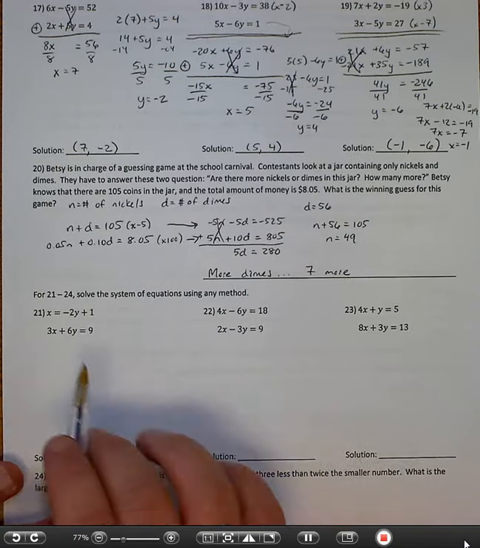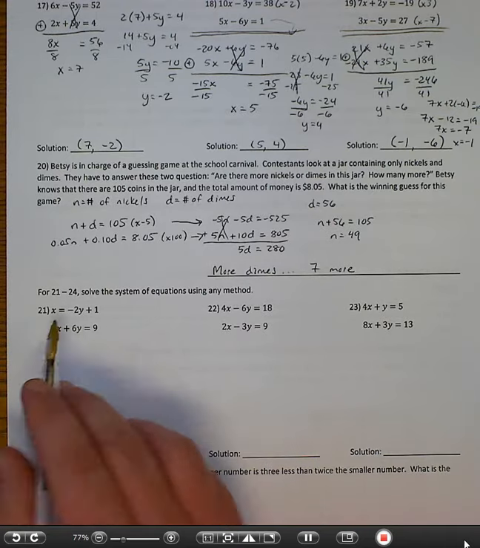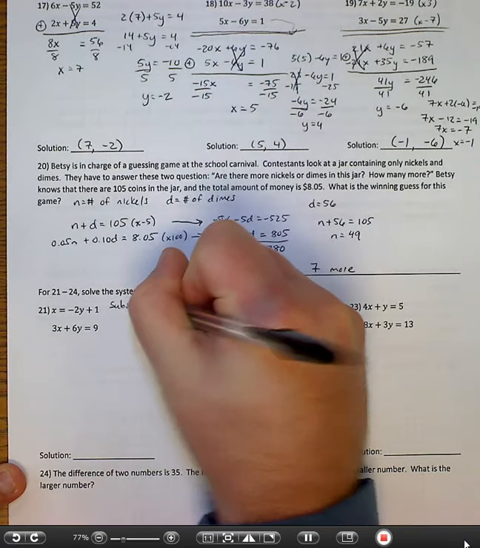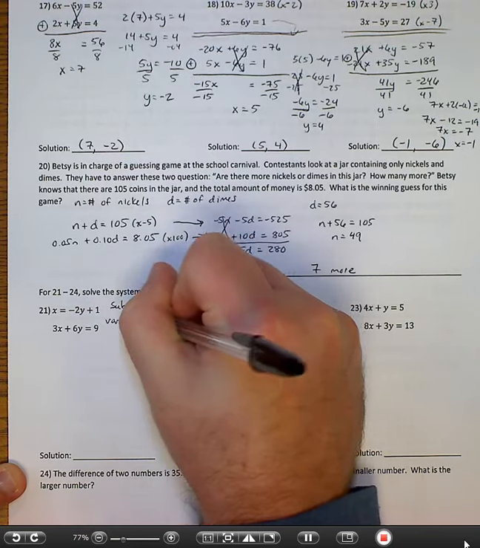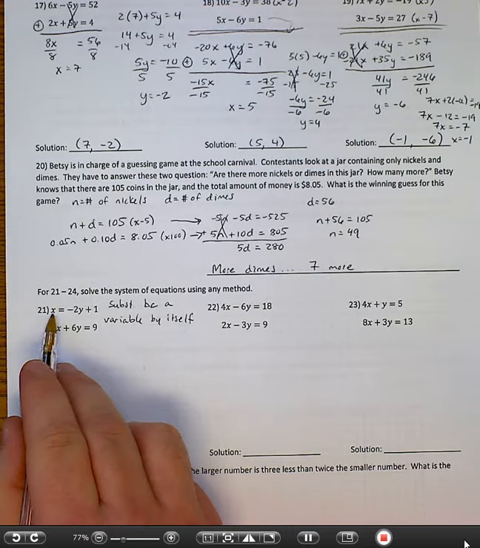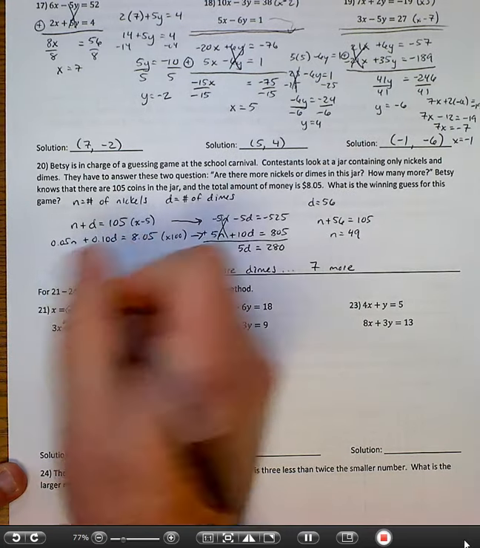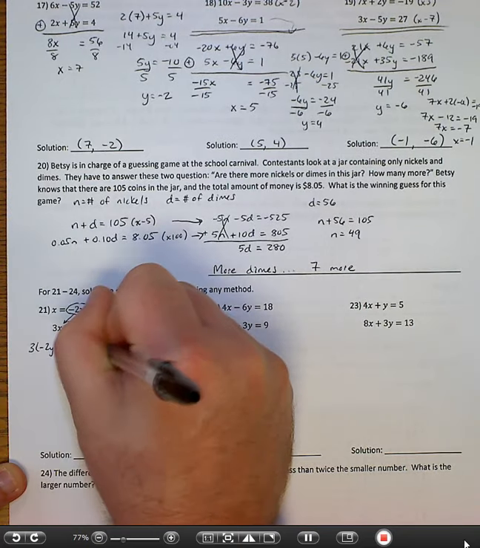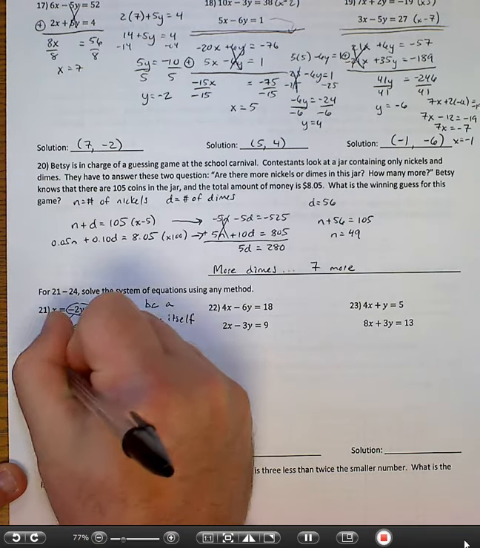Okay, so number 21, I would definitely use substitution because I have a variable already by itself. Okay, so I have x by itself here. I'm going to go ahead and do substitution. I'm going to put negative 2y plus 1 in for x. So 3 times negative 2y is negative 6y. 3 times 1 is 3.